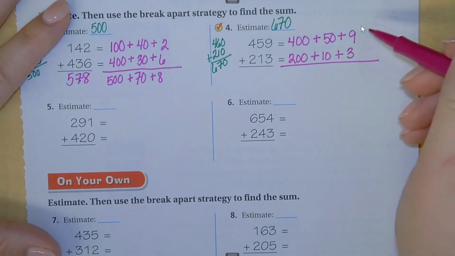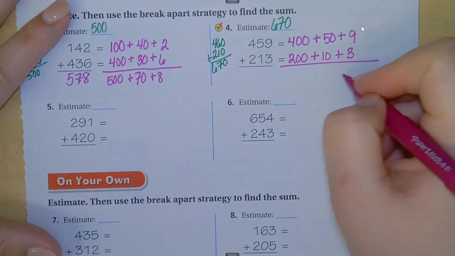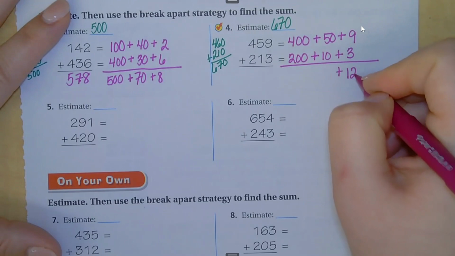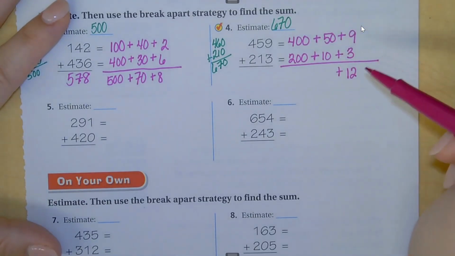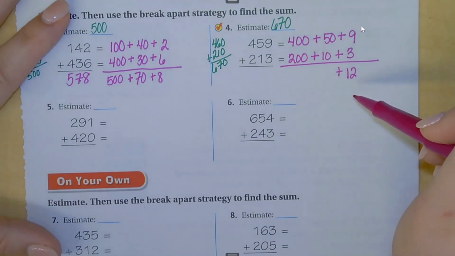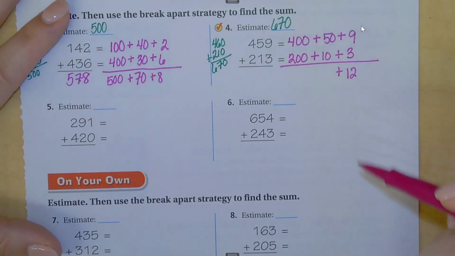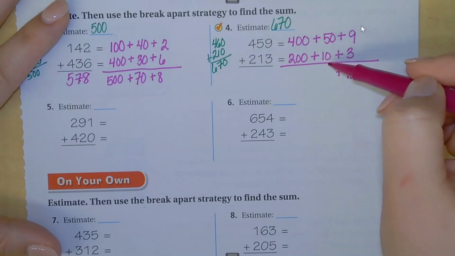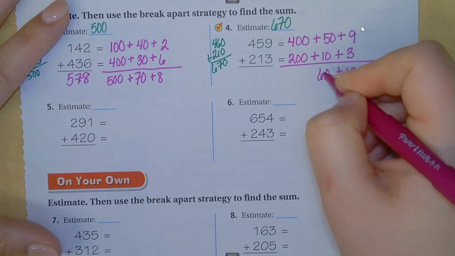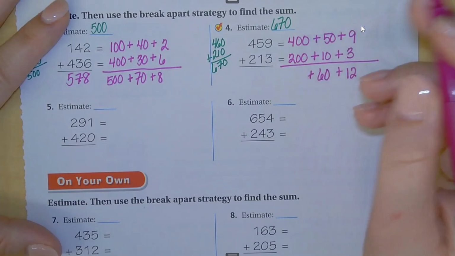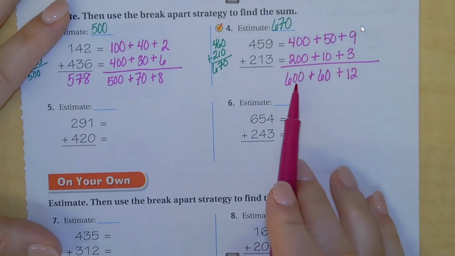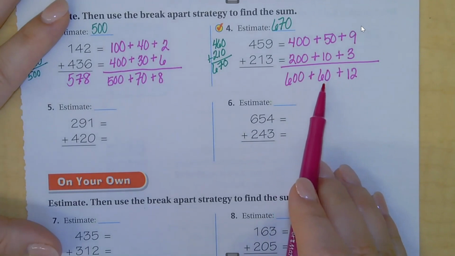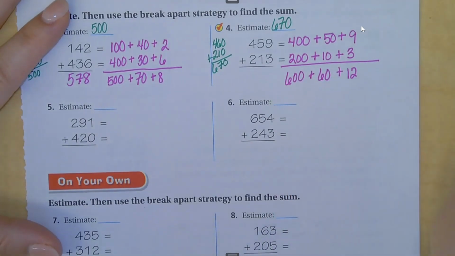Let's start in the ones place. 9 plus 3 is 12. Now normally we would carry our 1 up here, right? Not when we're using the break apart strategy. So resist that urge to carry your 1. 50 plus 10 is 60. 400 plus 200 is 600. So let's add them up. 600 plus 60 is 660. Now I need to add 12.